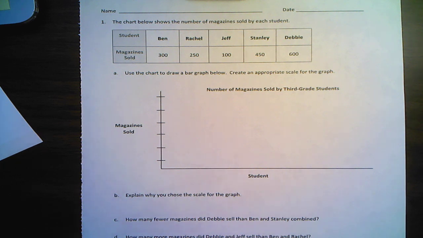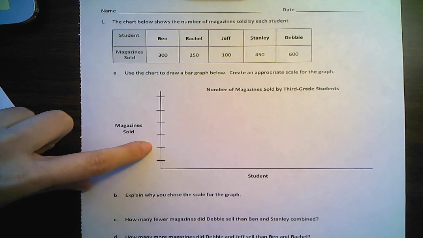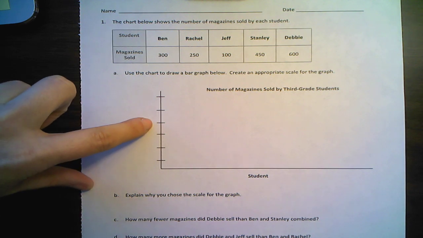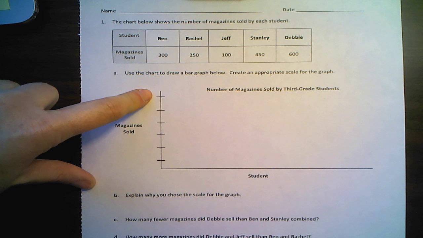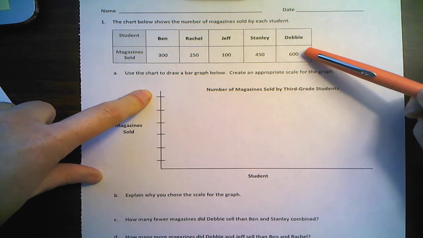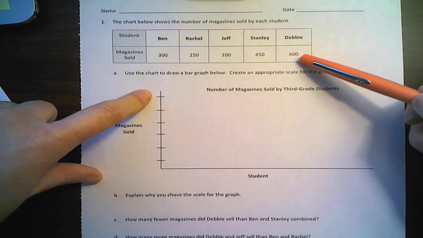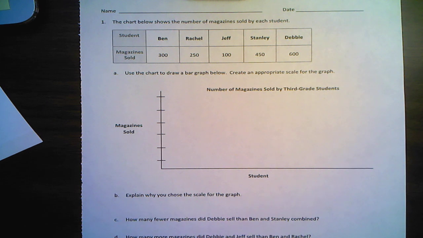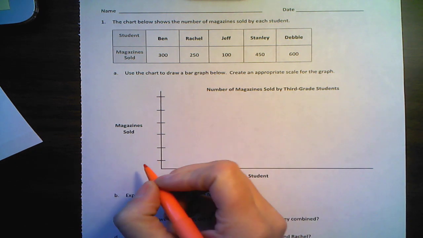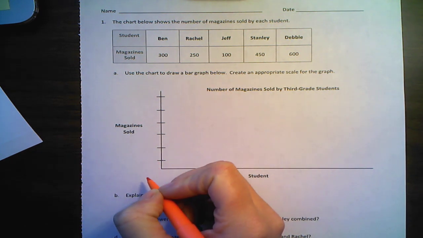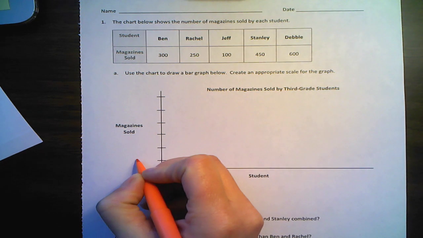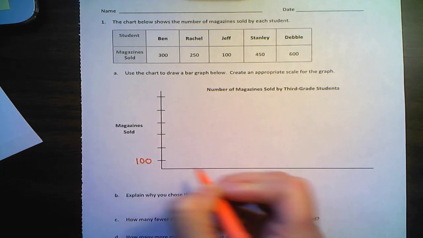We don't want to do 50 either. It's going to be too small. Again, if we do 50, 100, 150, 200, 250, 300, we're still not going to get up to 450 or 600, which is not going to be good. So let's do 100 magazine intervals. So we'll say 100 here.